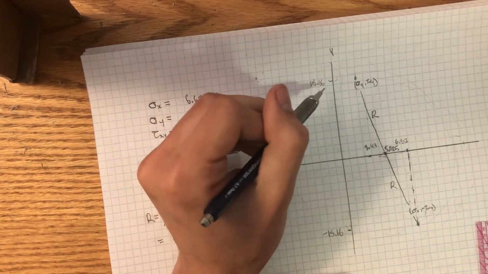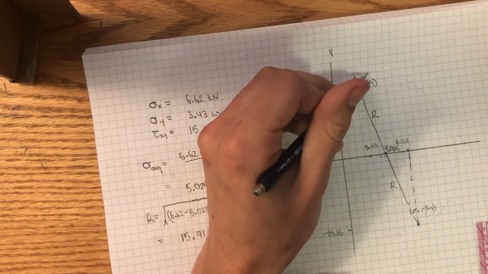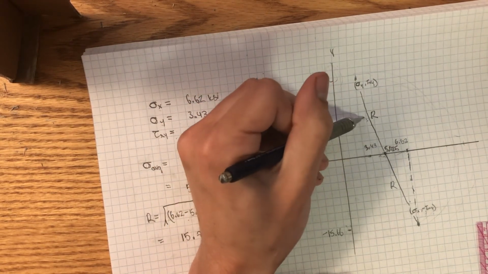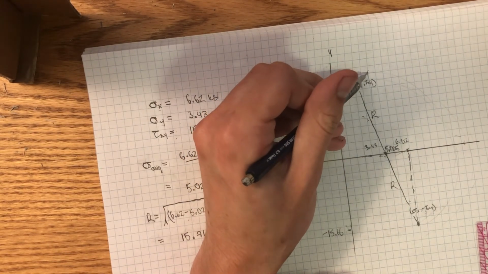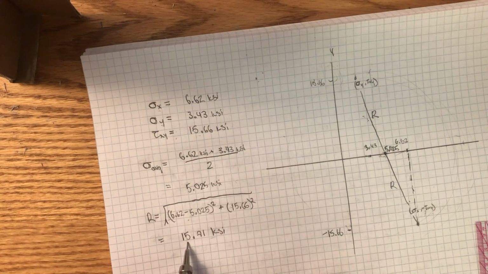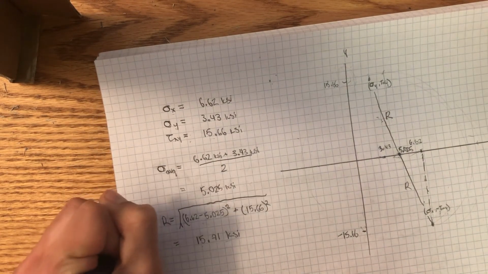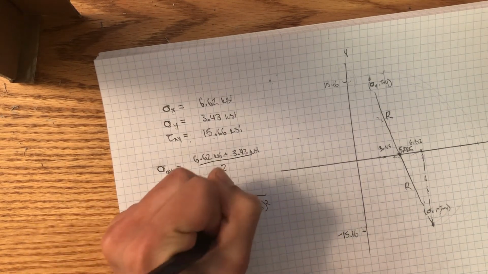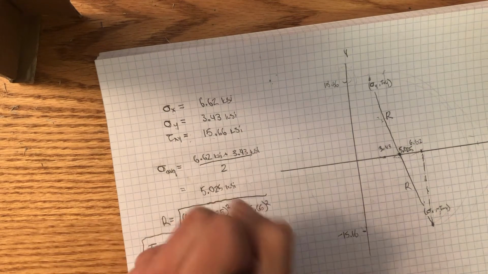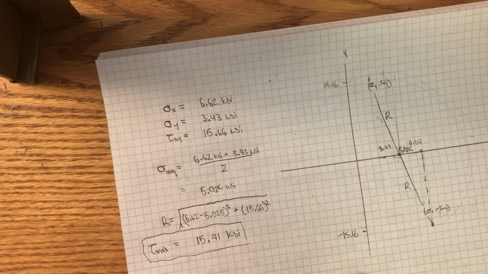Now, because our circle has its center on the x-axis, and y is representing shear stress, the highest y value is just going to be the value of r, right? Because that's how high up off the x-axis it's rising. So this value right here is actually our maximum shear stress, because maximum shear stress, as you can see by the circle with its center on the x-axis, is always going to be in that vertical plane.